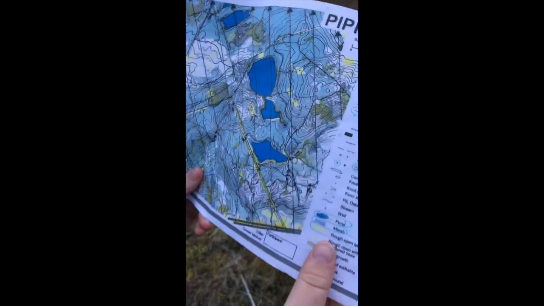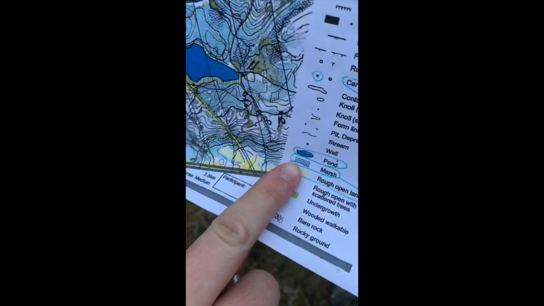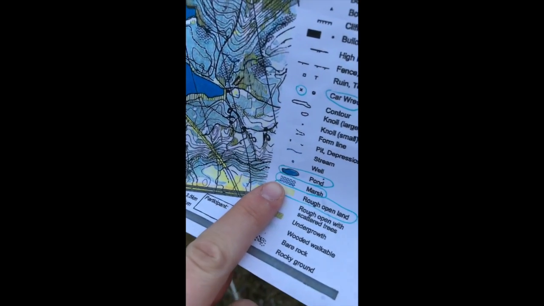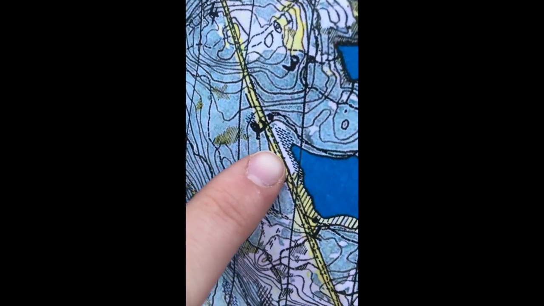Just as a reference on the map, this is what a marsh looks like right here. It's almost like a little brick wall. And we are right here. So we are right here in this marsh.